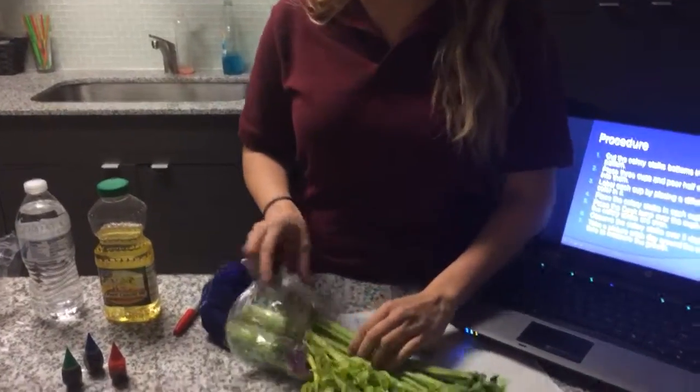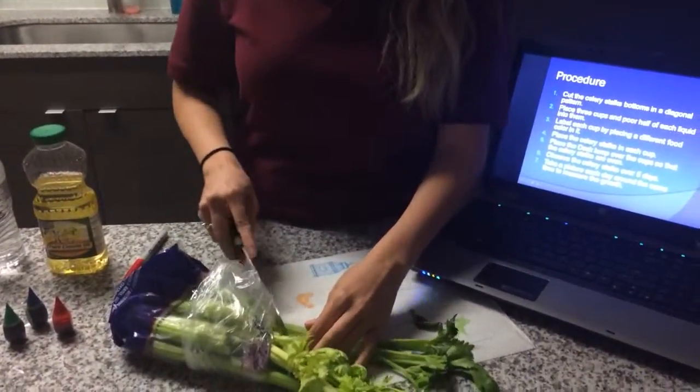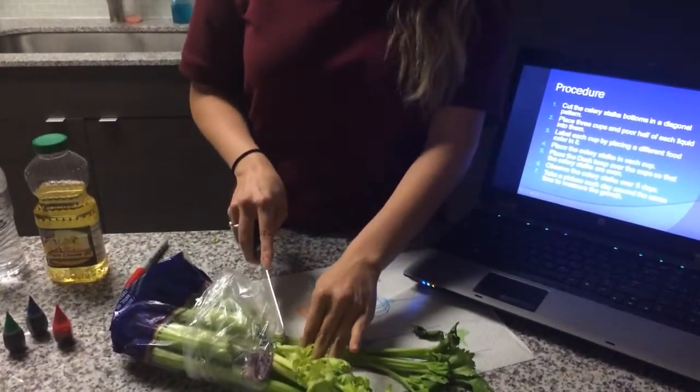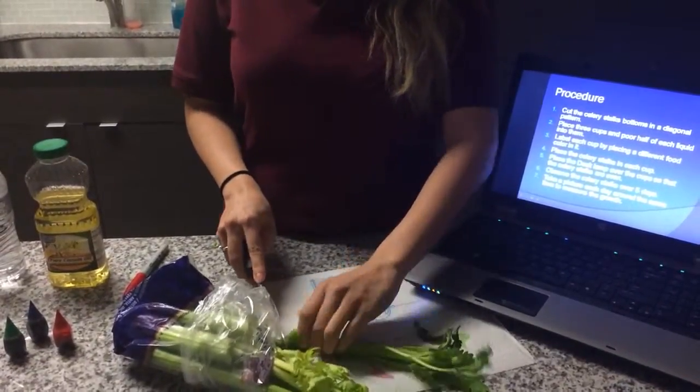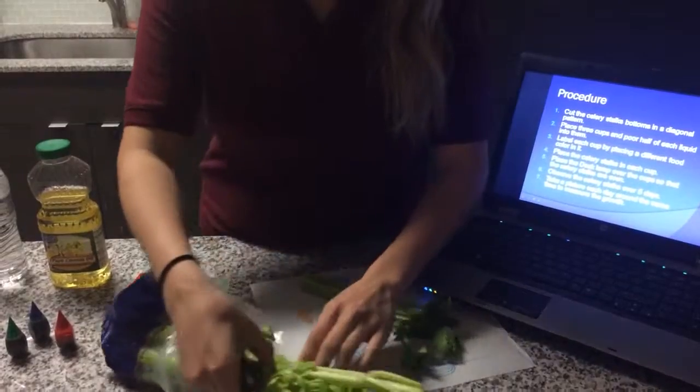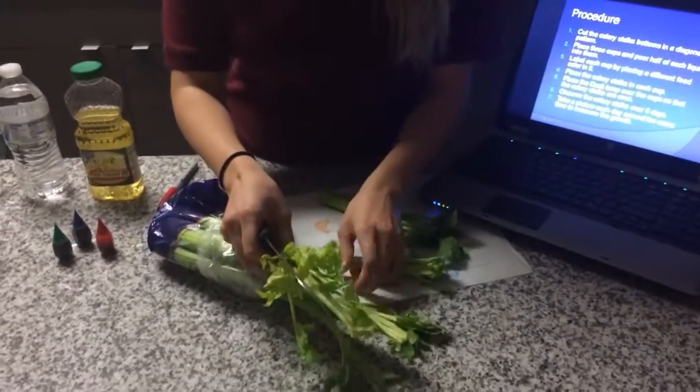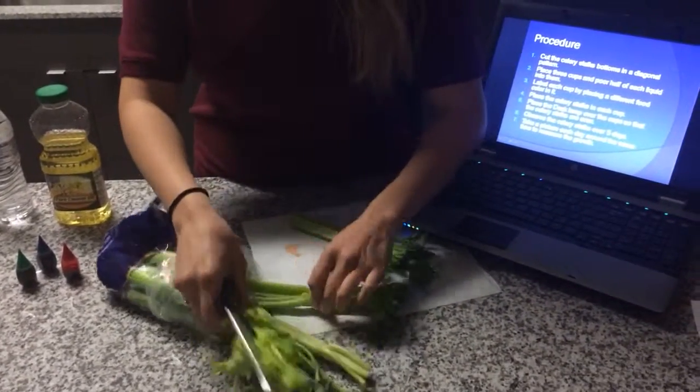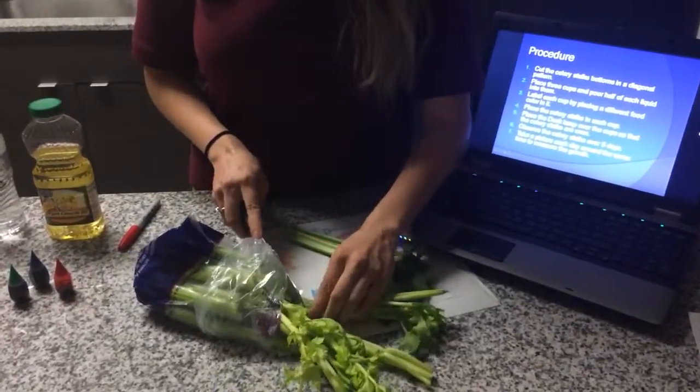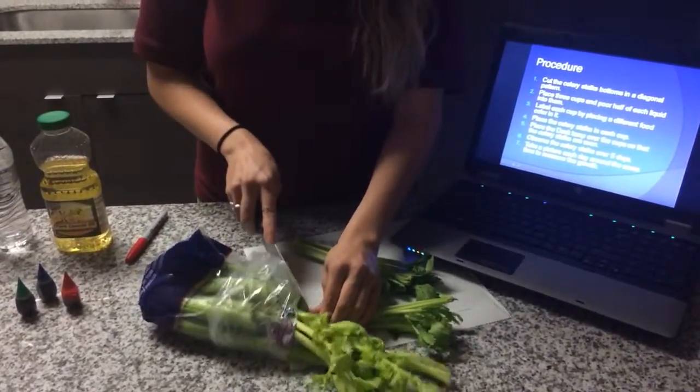So you just cut it diagonally like this. You want to make sure they have leaves on top so you can see if the liquid will travel to the top of the leaves.